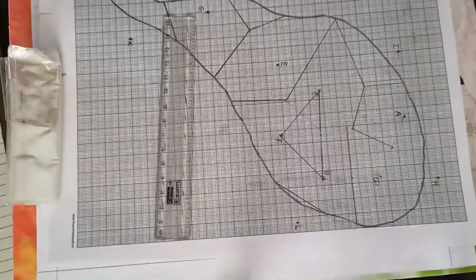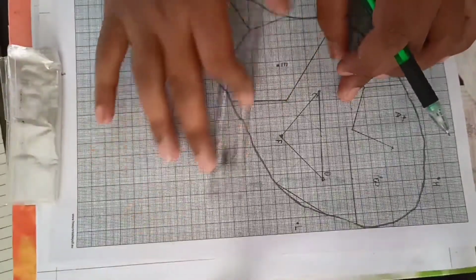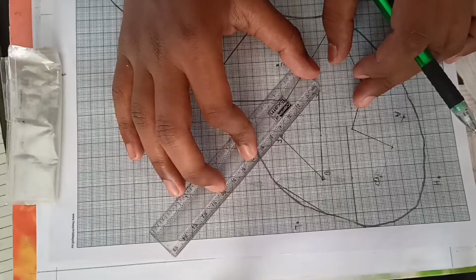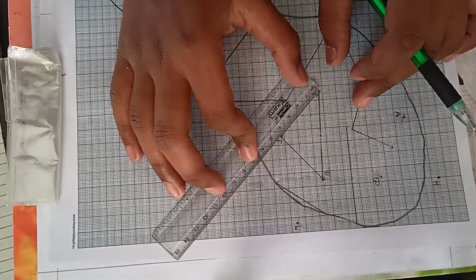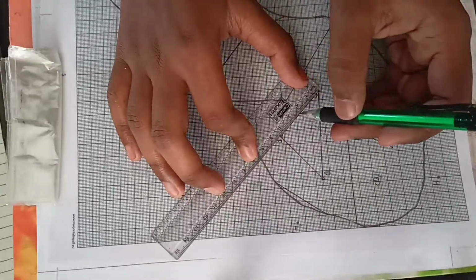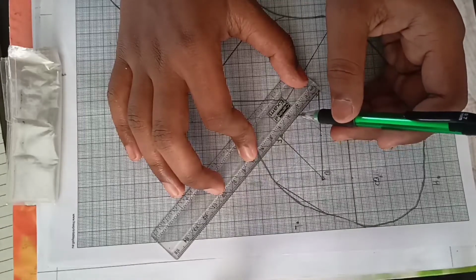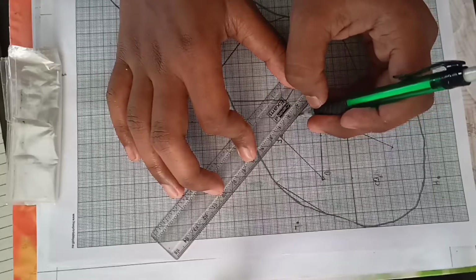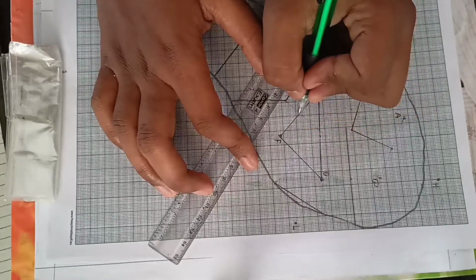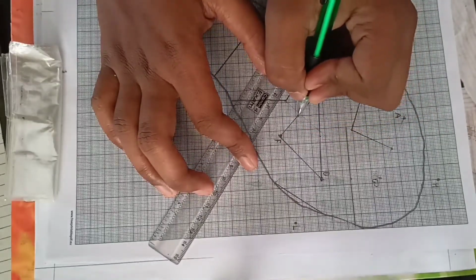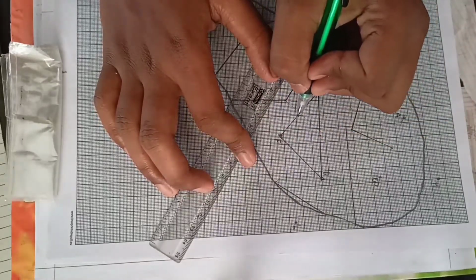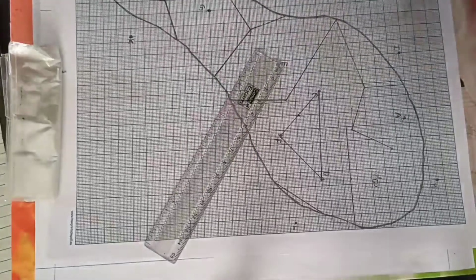Okay, so now we have to bisect all the lines. So it is 4.4, so it will be 2.2, so it is nearly here. Previously I had done 2.1, so now it is on 2.2, so that was a mistake. As you can see, only by one mistake there was a whole problem, right?